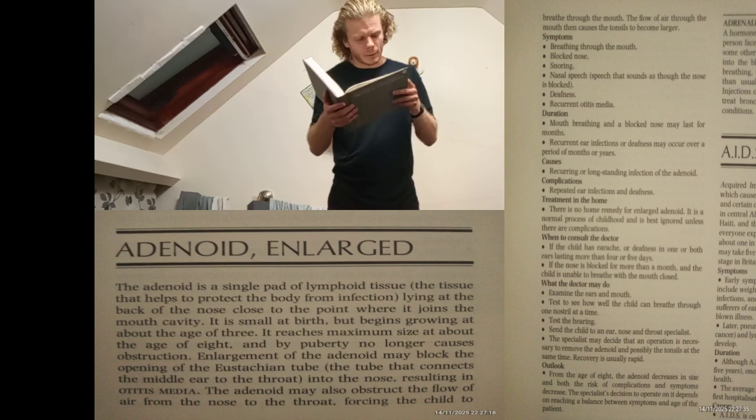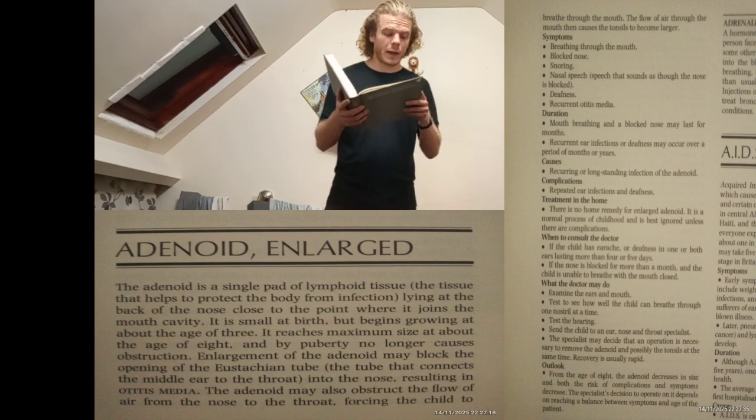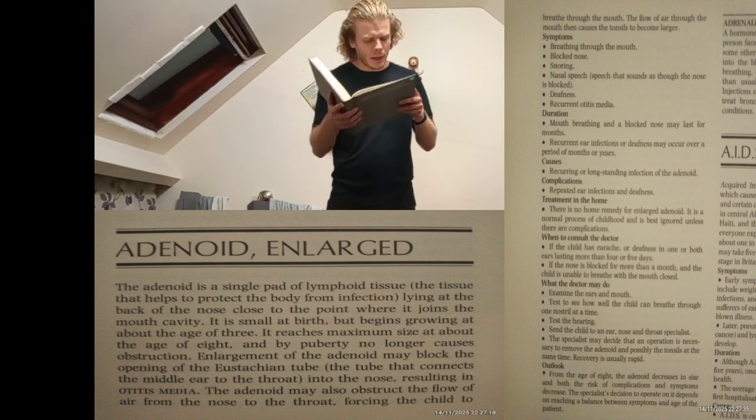What the doctor might do: examine the ear and mouth, test to see how well the child can breathe through one nostril at a time, test the hearing, send the child to an ear, nose and throat specialist. The specialist may decide whether an operation is necessary to remove it. Okay, that is all. The specialist may decide that an operation is necessary to remove the adenoid and possibly the tonsils at the same time.